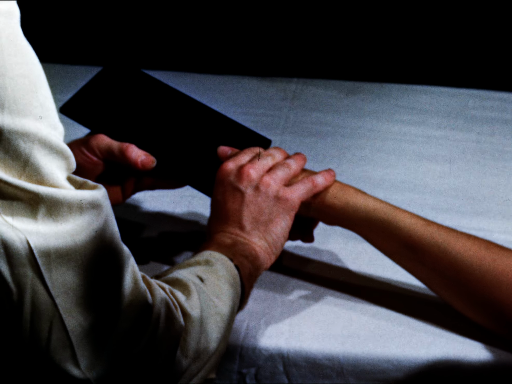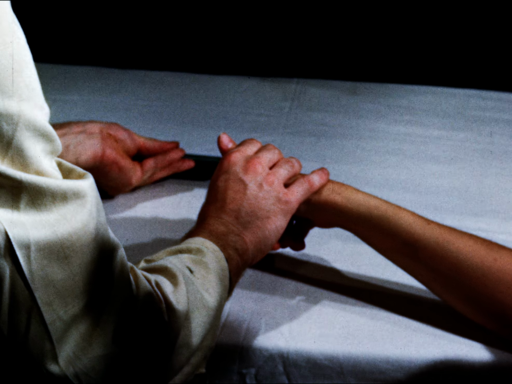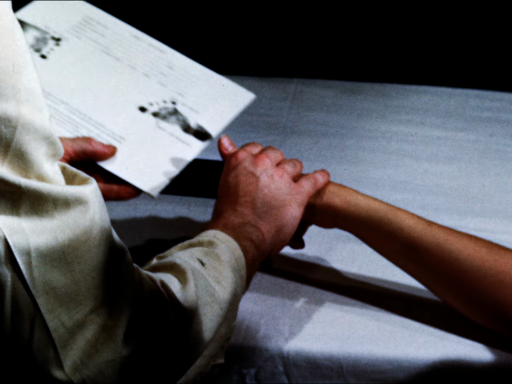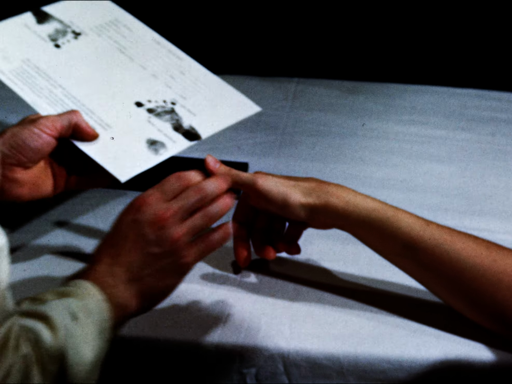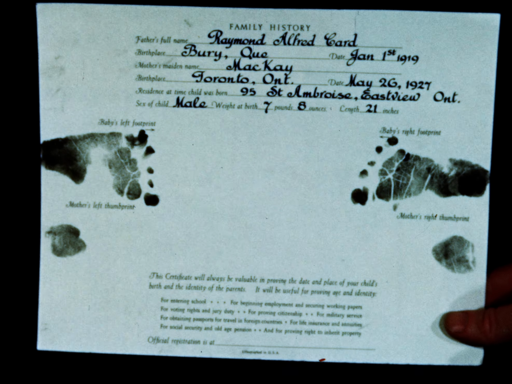To identify the infant with its mother, a single fingerprint impression is taken of the parent. This record should be made immediately after birth.